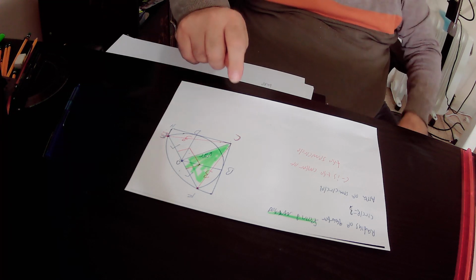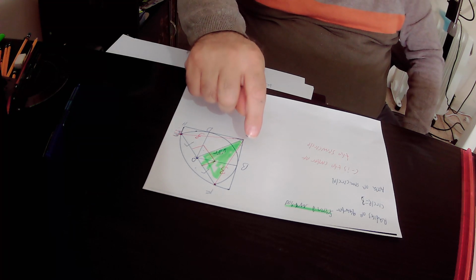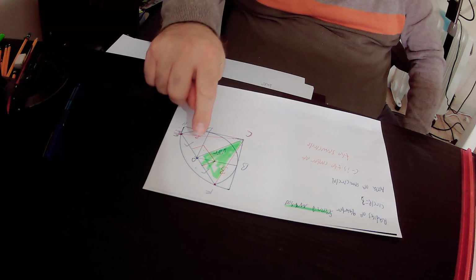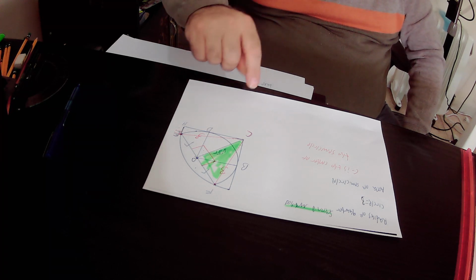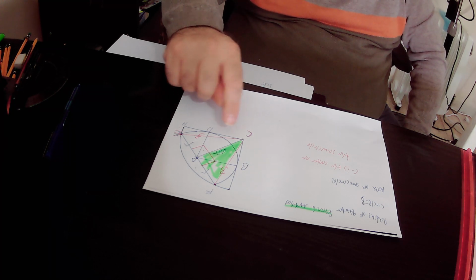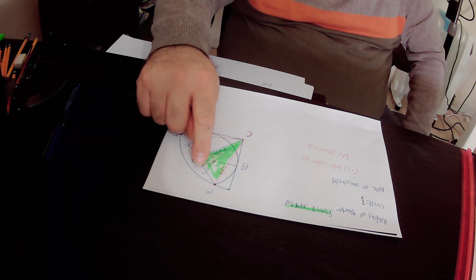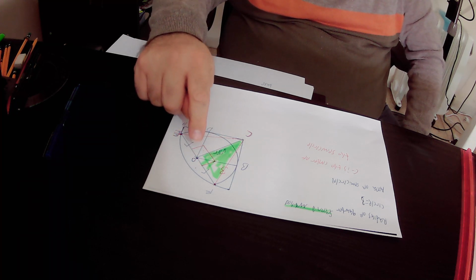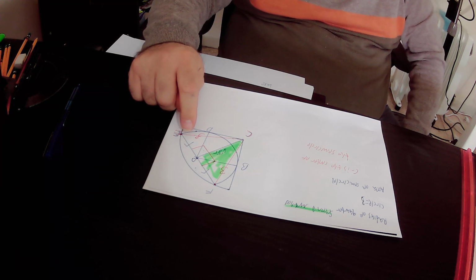That is to say, we found that BOCD is a square, and the length of the diagonal of the square, CO, equals square root of 2R. FO equals R, the radius of the semicircle, and OE is also R, the radius of the semicircle.